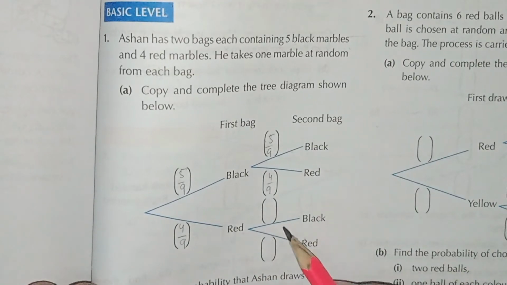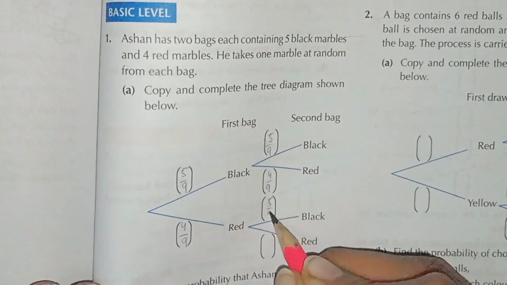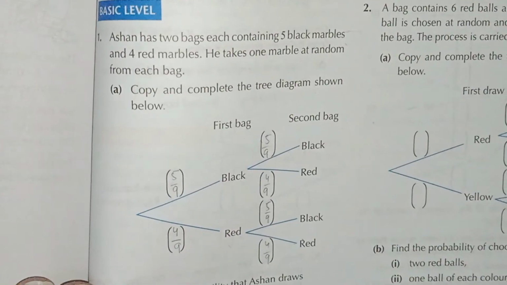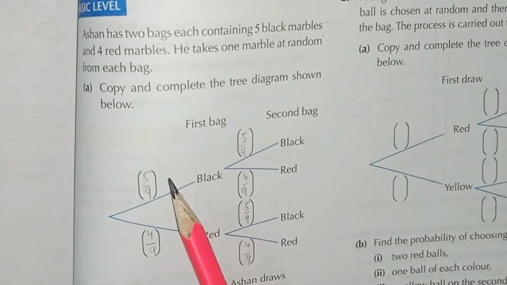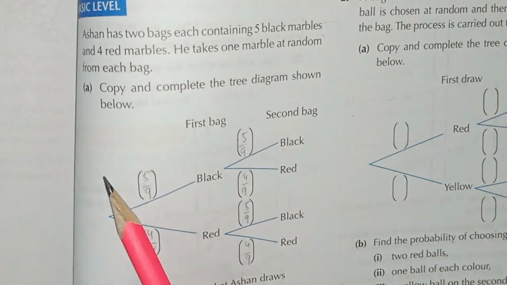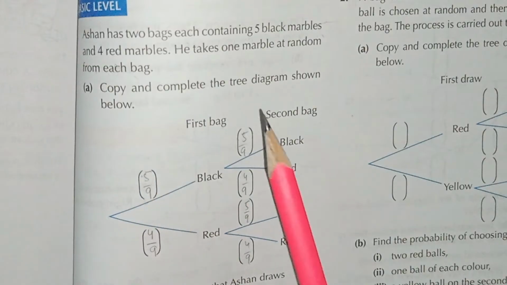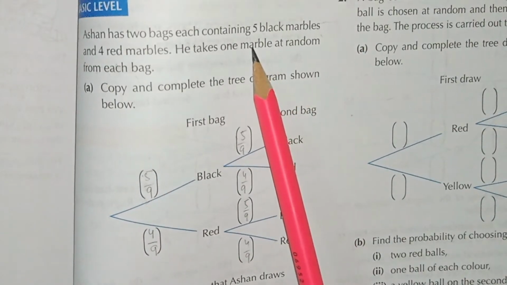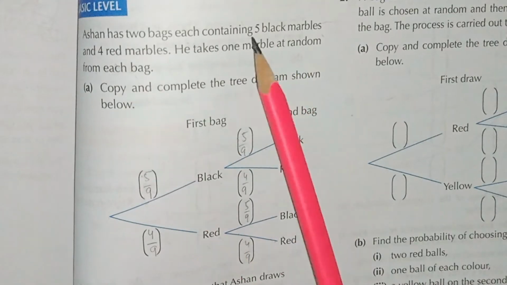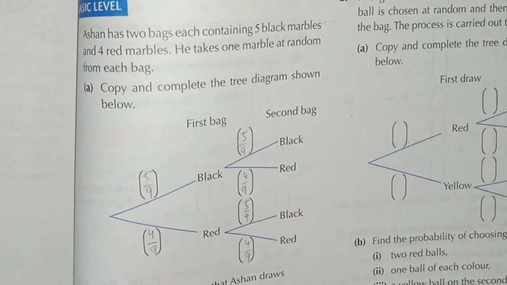Again, getting the black is 5 over 9 and red is 4 over 9. Students, you know the formula of the probability is favorable outcomes over total number of possible outcomes. The 5 is the favorable outcomes because there are 5 black marbles, and that is the total number of outcomes when we add 5 and 4, the total number of marbles.